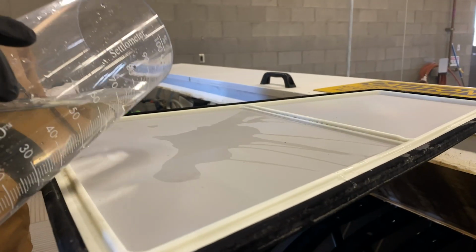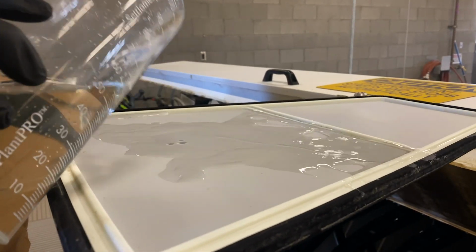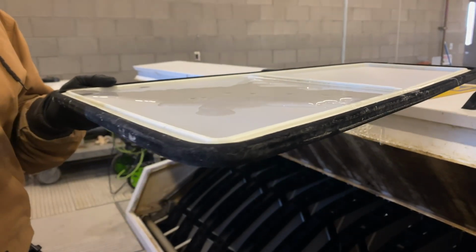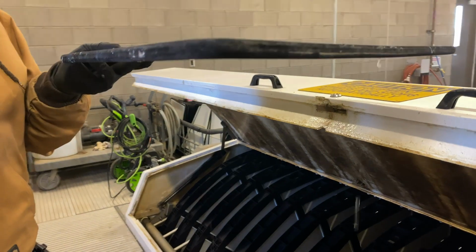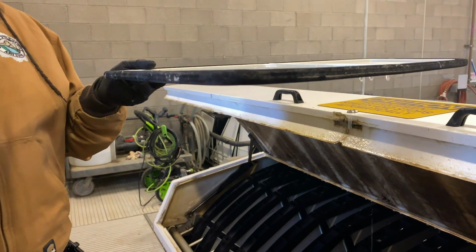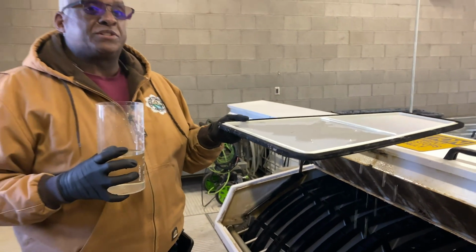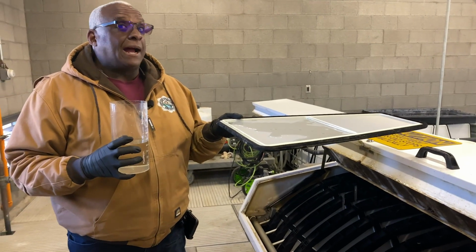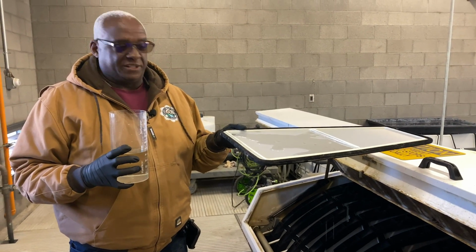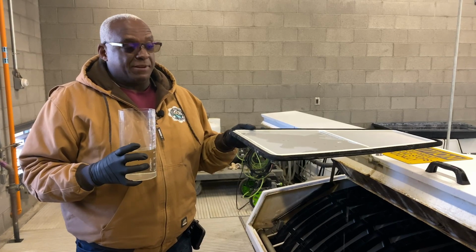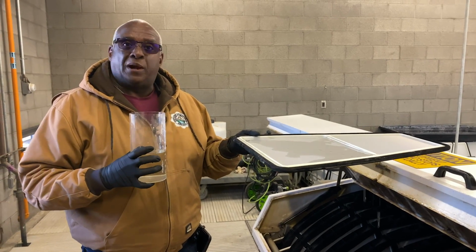So the flow basically lands on these filters like this, and as you can see how long it takes it to drip through. This is a 10-micron filter, so it's going to catch a lot of small, tiny particles that are almost invisible to the naked eye before it lets it go on to our next process.